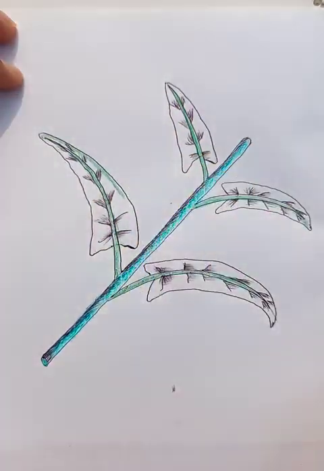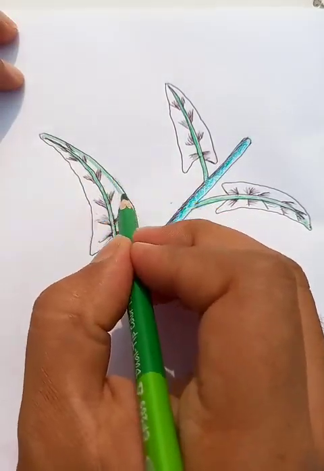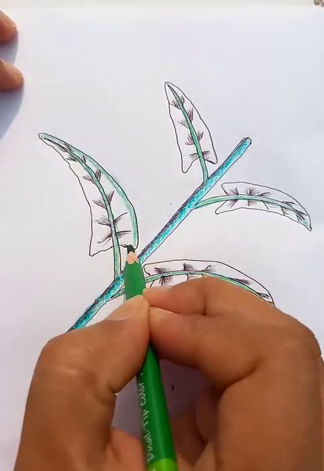The surrounding border outline for each leaf, we can draw it with the dark green shades.